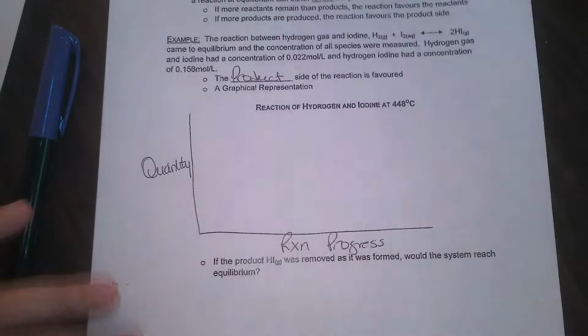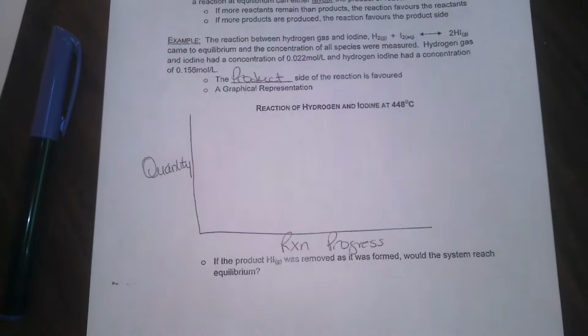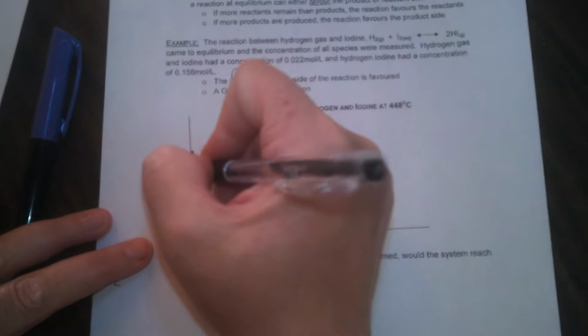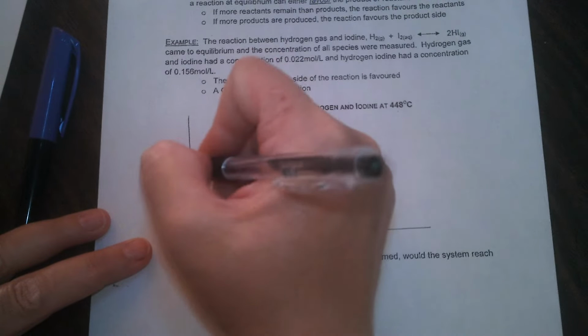All right, so this is the quantity and this is the reaction progress. So at the beginning of the reaction, we have lots of hydrogen and we have lots of iodine. Do we have any hydrogen iodide at the beginning of the reaction?